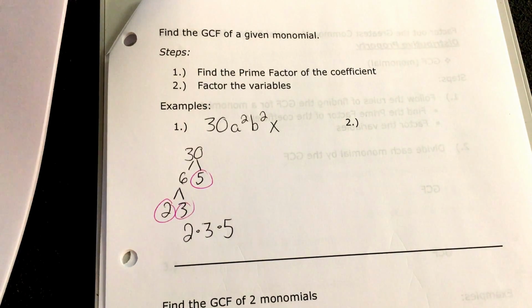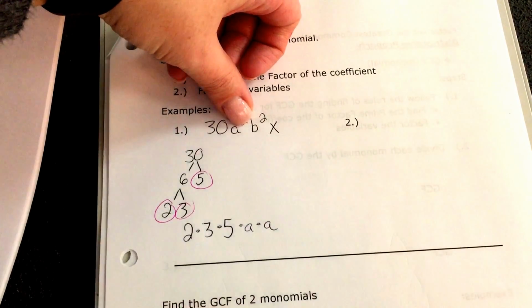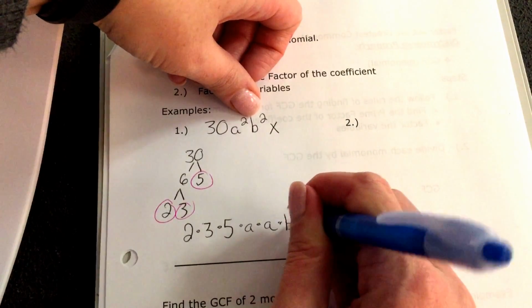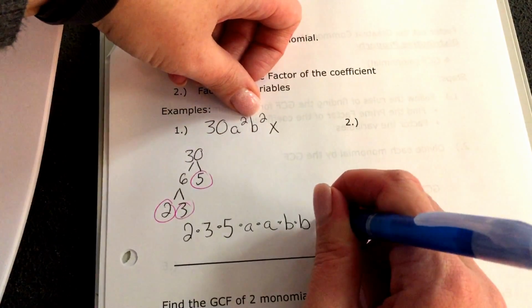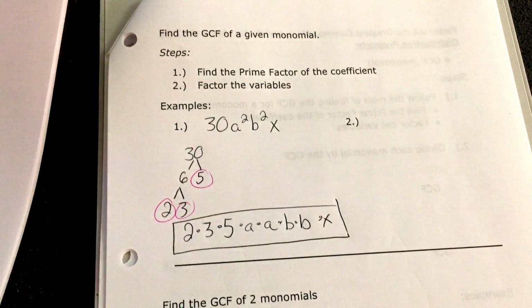Now it says factor the variables. Well, how do you do that? A squared is A times A. Isn't A squared 2 A's? Yes. B squared is B times B, times X. You want to take this and write it. And to me, when you're doing this, you're writing it in extended form. You know, they have it simplified, and now we're writing it in extended form. You all okay with that?